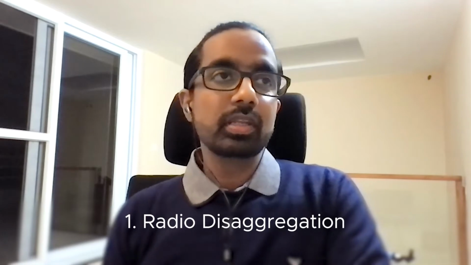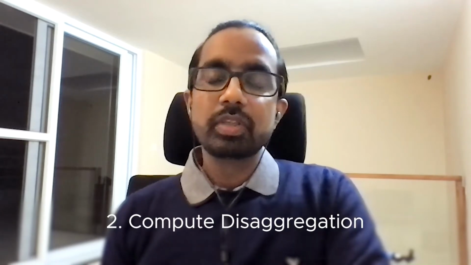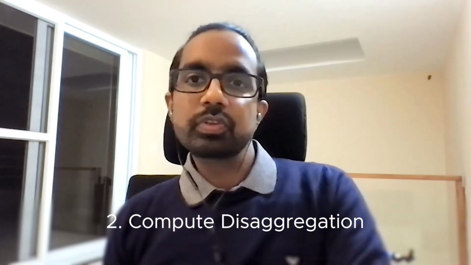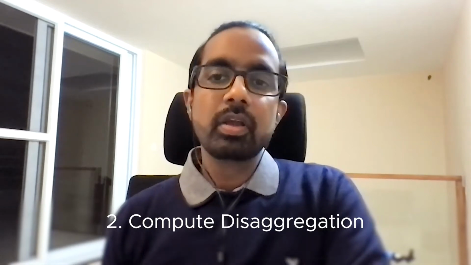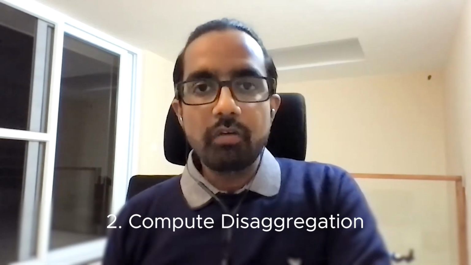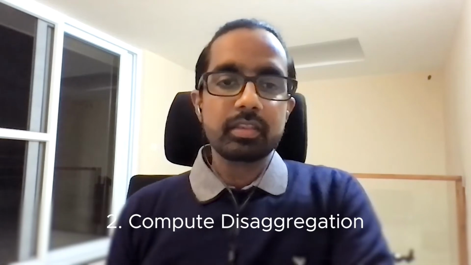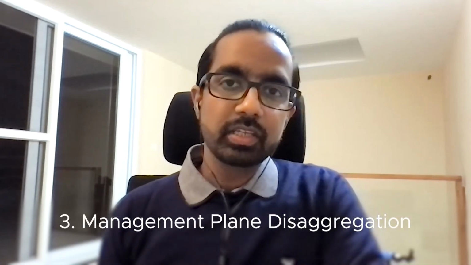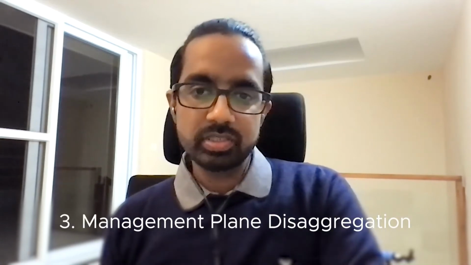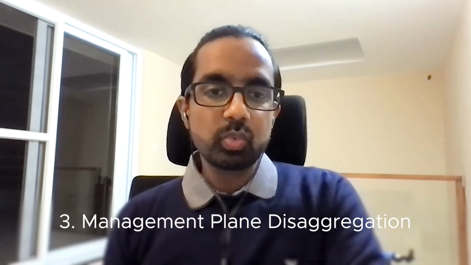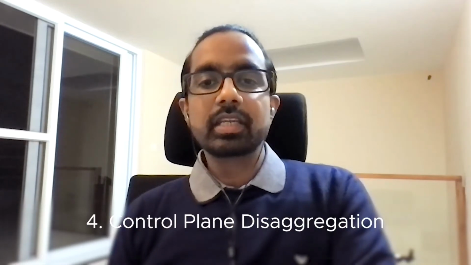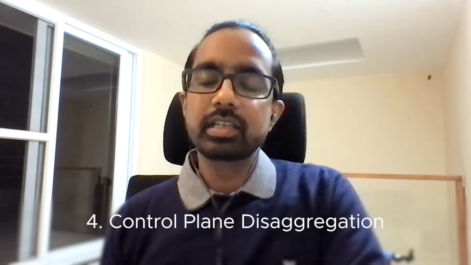The second one is the compute disaggregation with cloud native RAN software workloads running on top of commercial off-the-shelf hardware. The third is the management plane disaggregation with service management and orchestration layer. And the fourth one is the control plane disaggregation that is referred to as RAN Intelligence Controller or RIC.